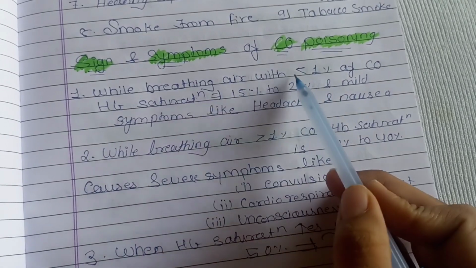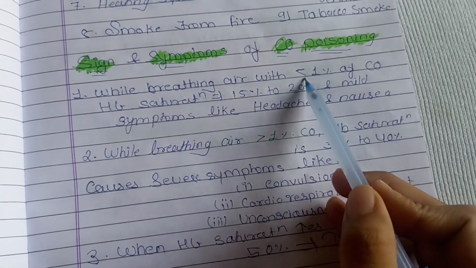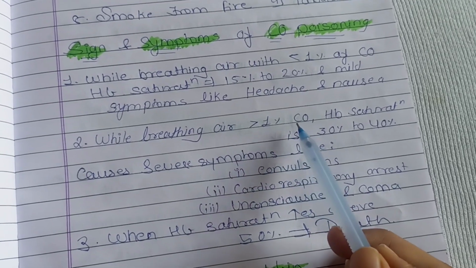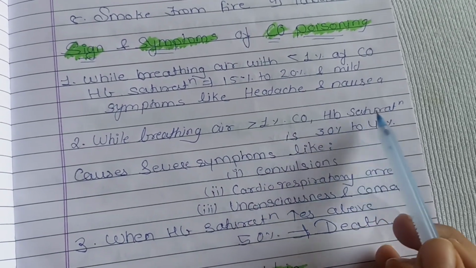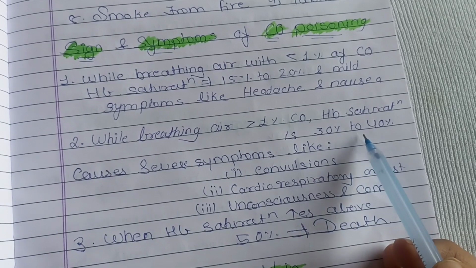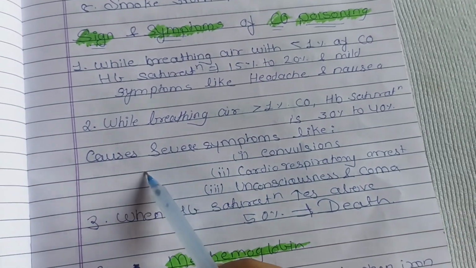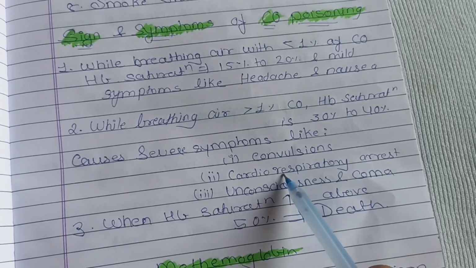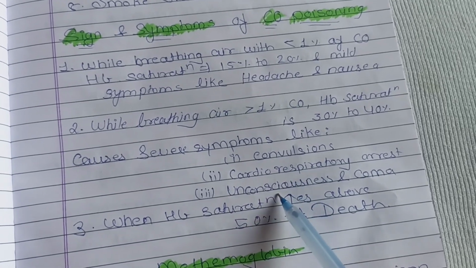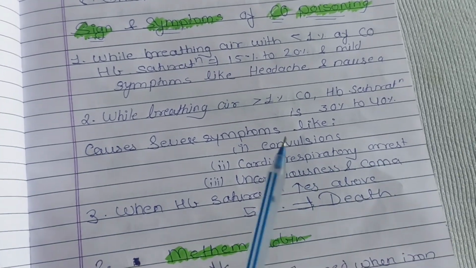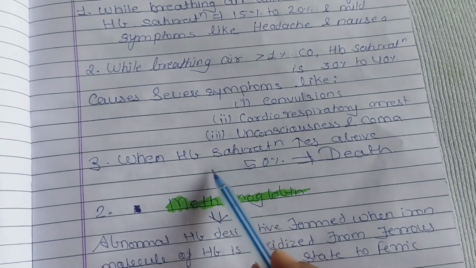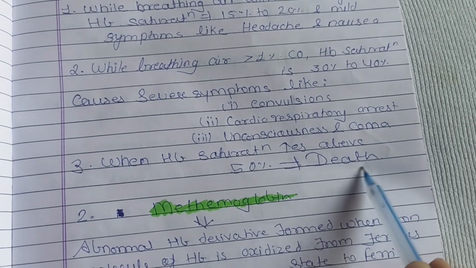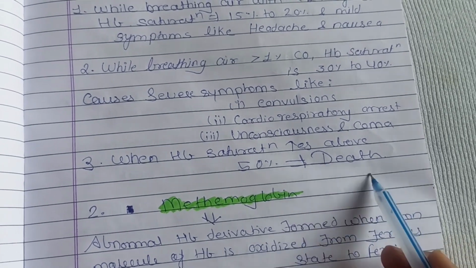While breathing air with more than 1% carbon monoxide, hemoglobin saturation is 30 to 40%, causing severe symptoms like convulsion, cardiorespiratory arrest, unconsciousness and coma. When hemoglobin saturation increases above 50%, usually death will occur.